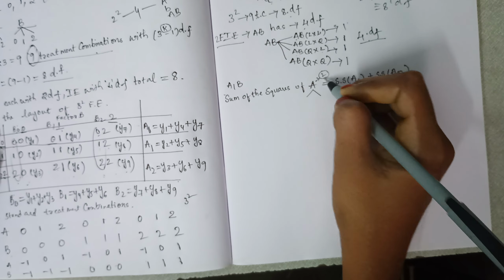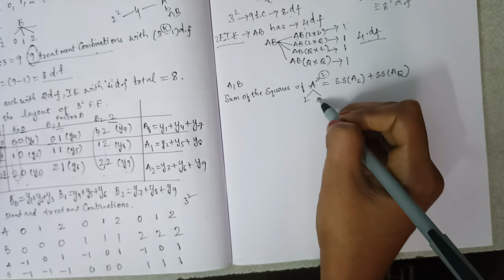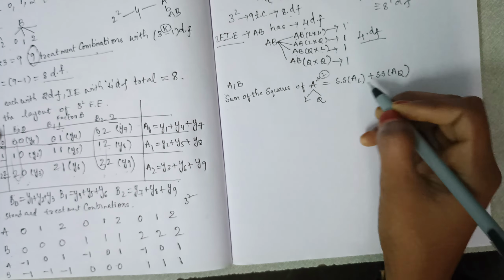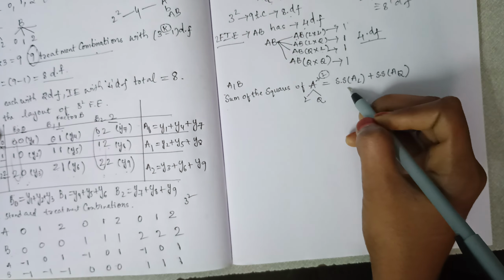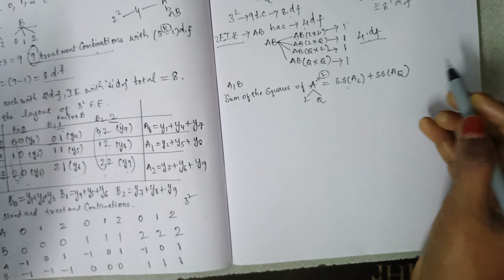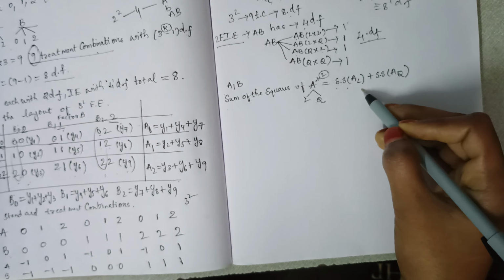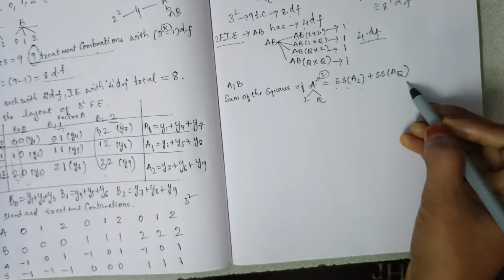These 2 degrees of freedom are further divided into linear effect and quadratic effect. So the sum of the squares of A will be equal to the addition of the sum of the squares of the linear effect of A and the quadratic effect of A.